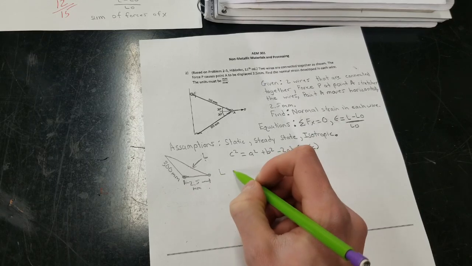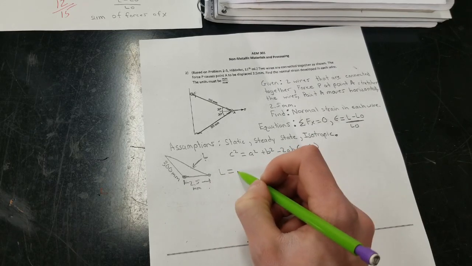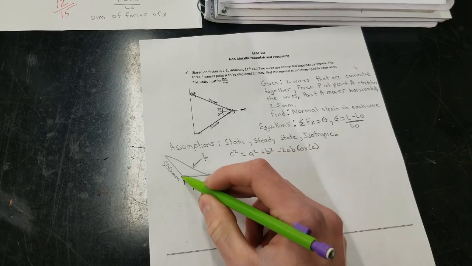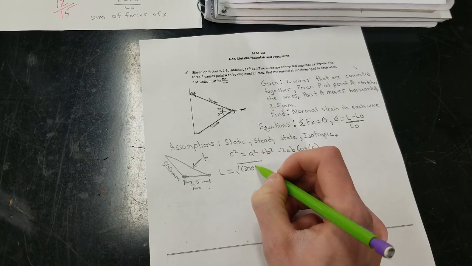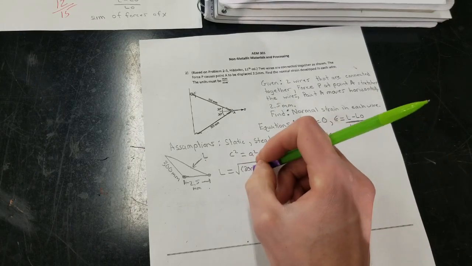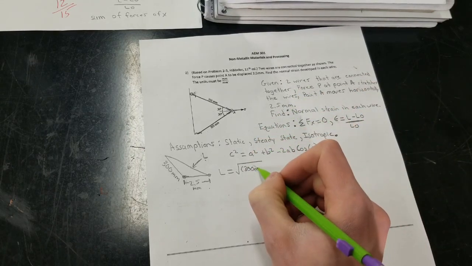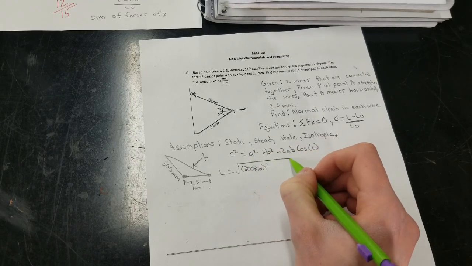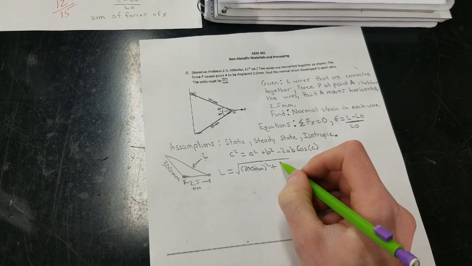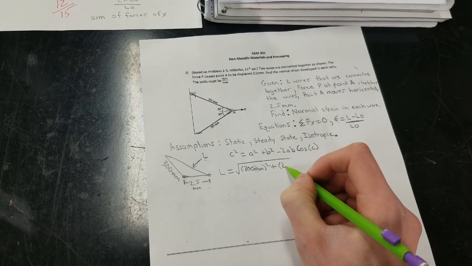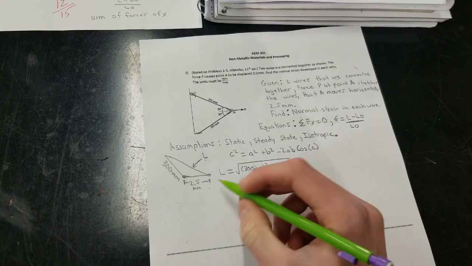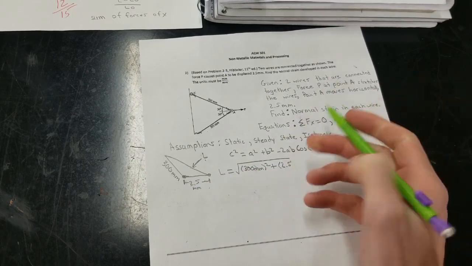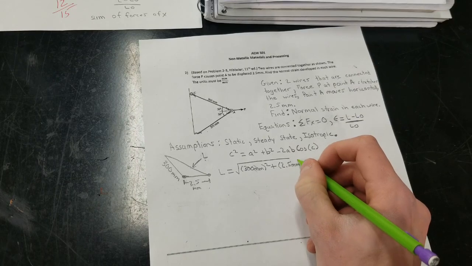So L is going to equal the square root of, since our initial value is 300 millimeters, 300 millimeters squared, plus what we know for the point at which A moves, 2.5 millimeters squared.